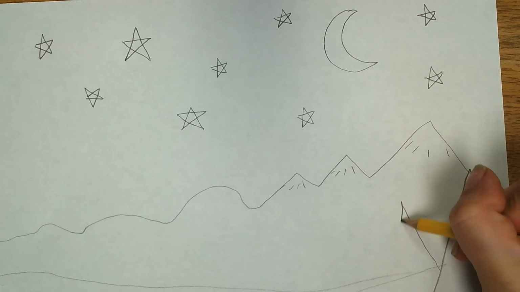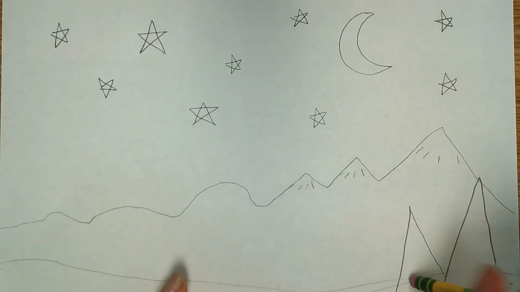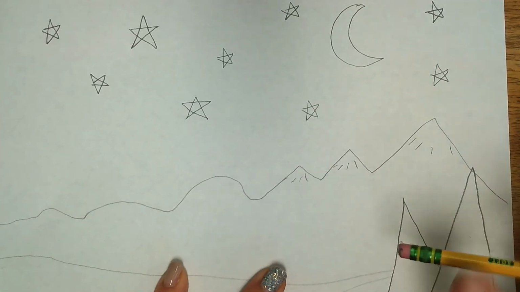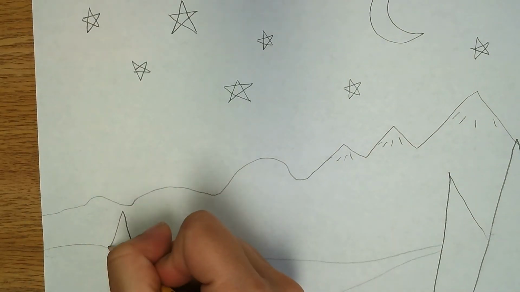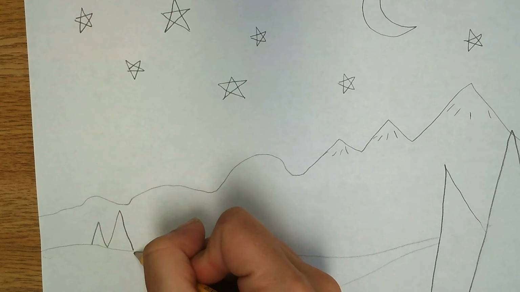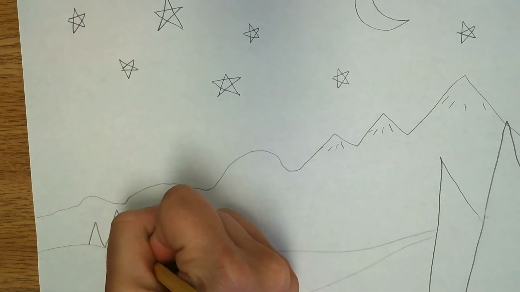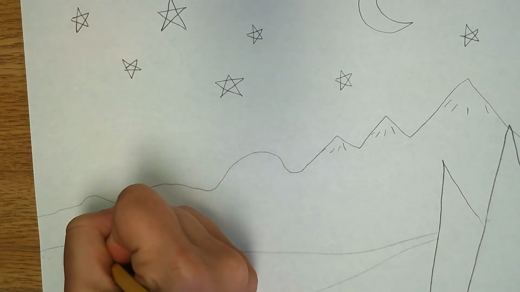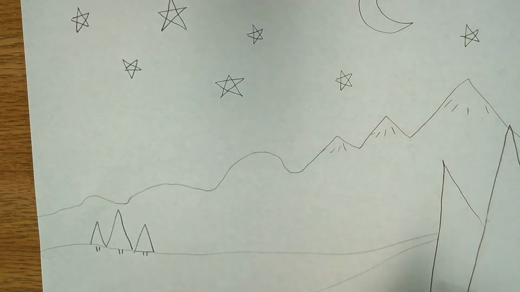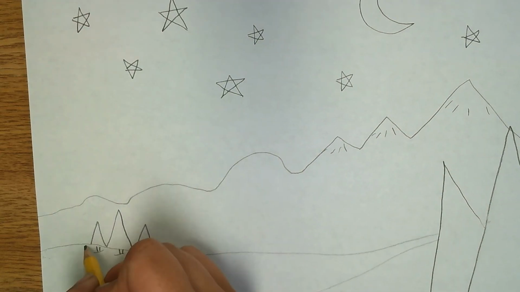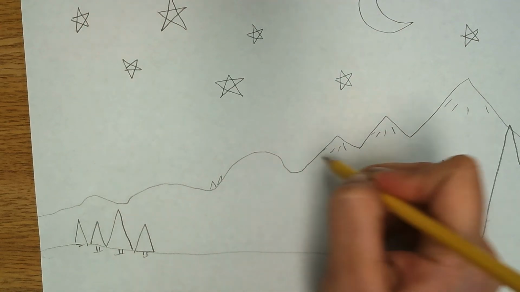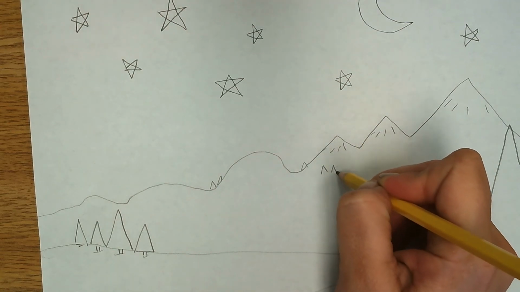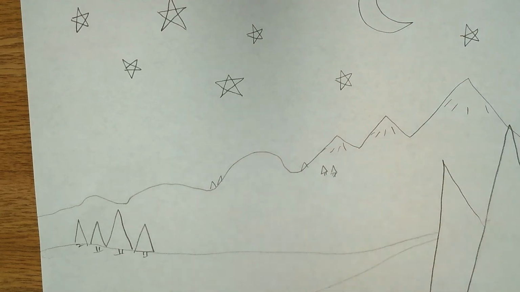Now I'm going to draw another tree, triangle, next to it. They can overlap each other. And then I'm going to do some little trees in the distance. The more trees you add, the more it will look like a landscape. Draw the trunks of my trees. You could even do some teeny ones on top of your mountains if you wanted to. That would be fun, right?